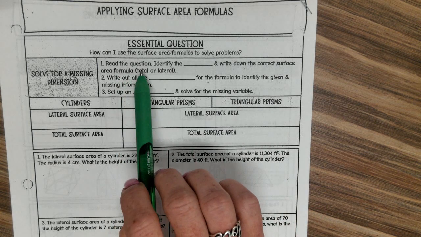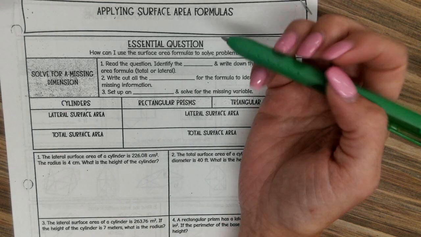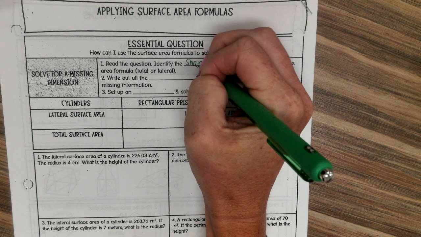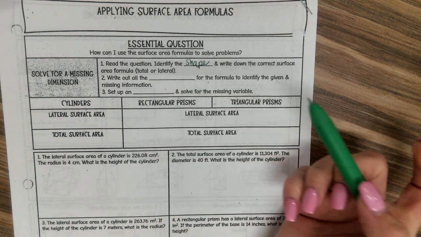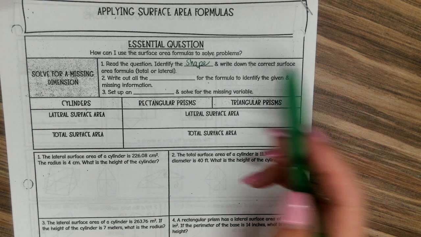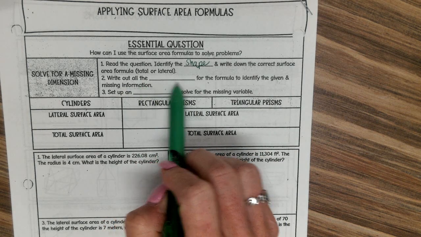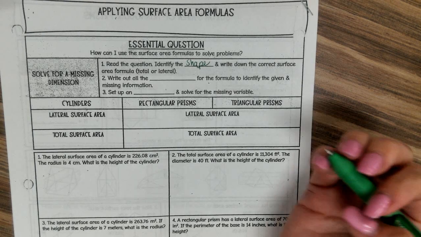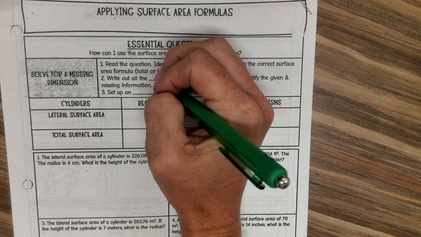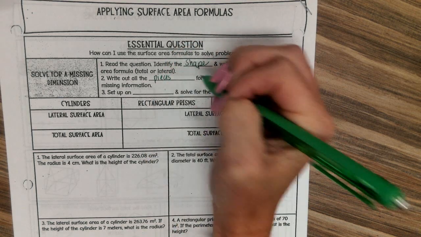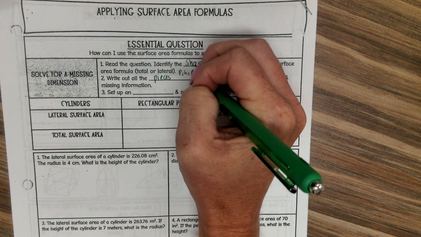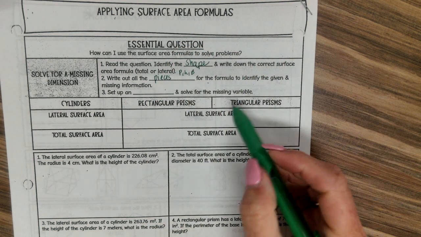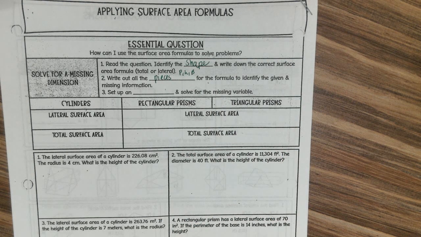So you're going to read the question, you're going to identify the shape, and write down the correct surface area formula. You want to write out all of the pieces, like if you need a P, an H, or a B, like whatever, for the formula to identify and give the missing information.